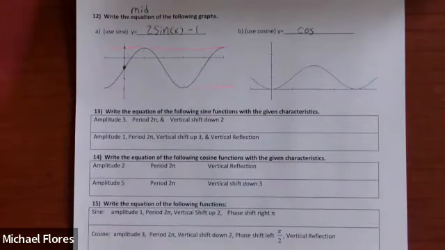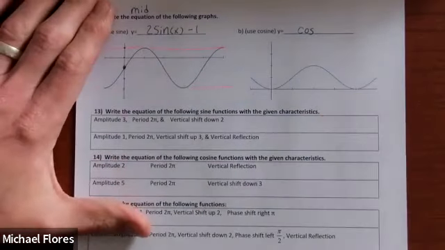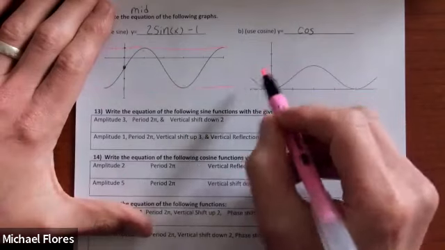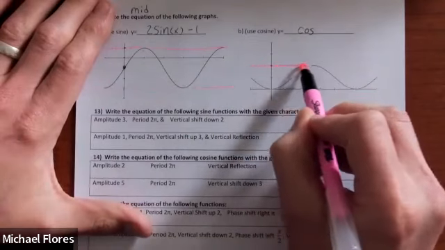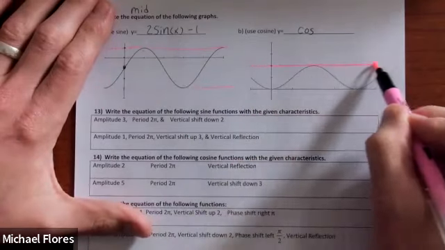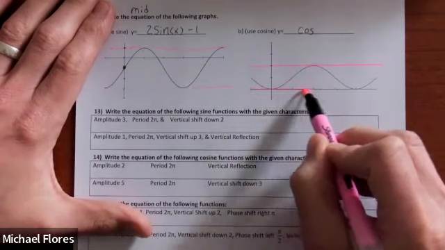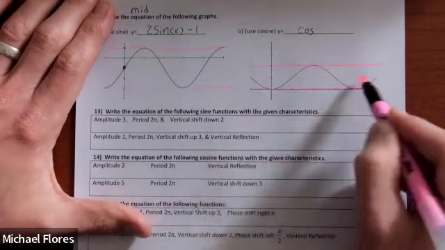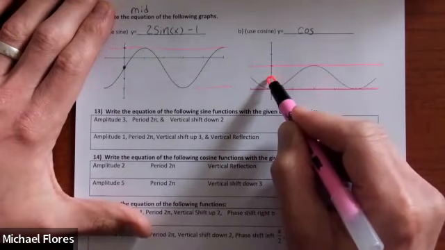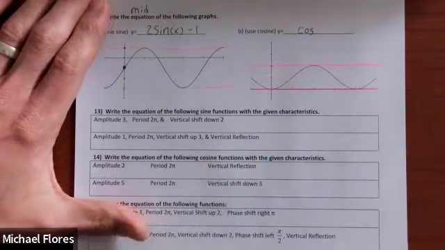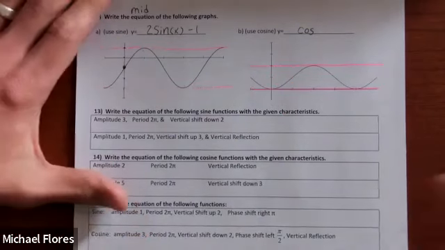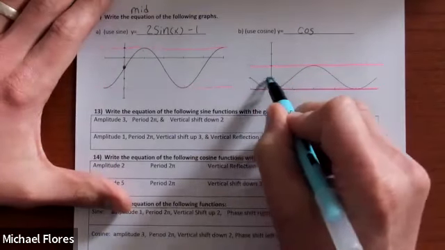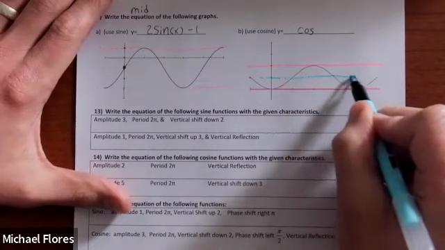All right, so example B, they want us to use cosine here. There it is. Let's figure out where our bumpers would go. Right about there. There, our midpoint is here, up 1 from that midpoint, down 1 from that midpoint. There's no amplitude here. I guess it's an amplitude of 1, but there's nothing we need to write in front of cosine.